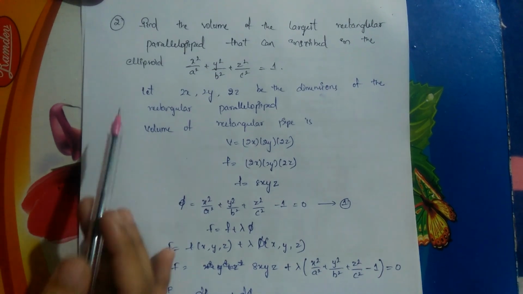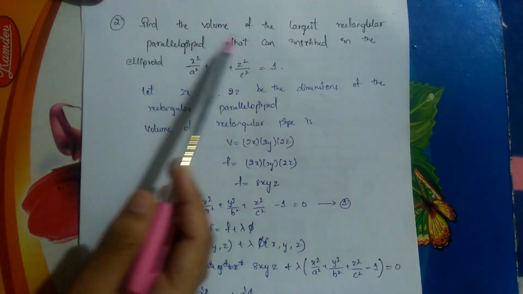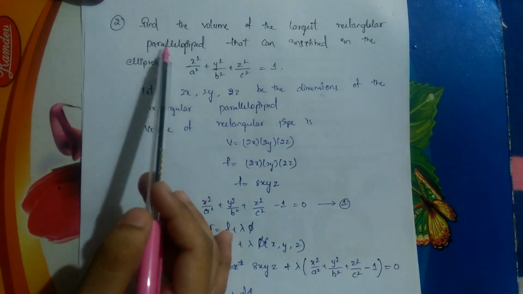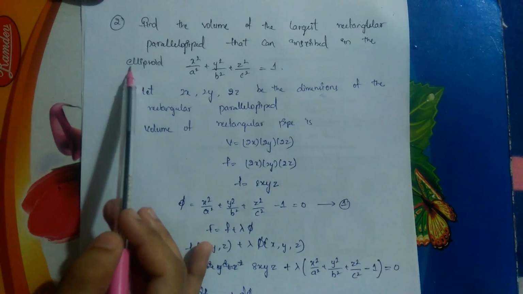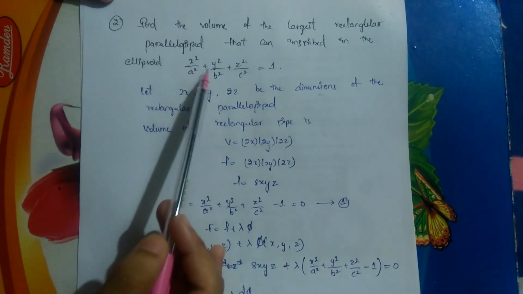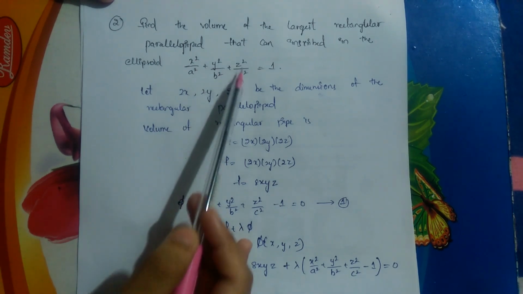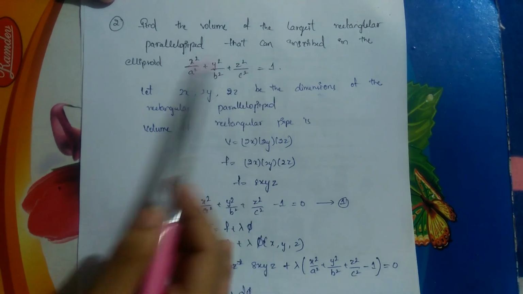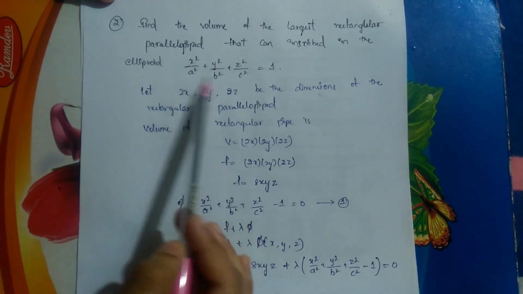Here we shall see another problem. Find the volume of the largest rectangular parallelepiped that can be inscribed in the ellipsoid x²/a² + y²/b² + z²/c² = 1. So this is the ellipsoid.